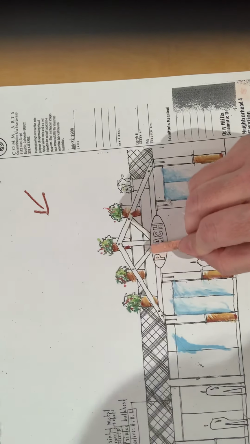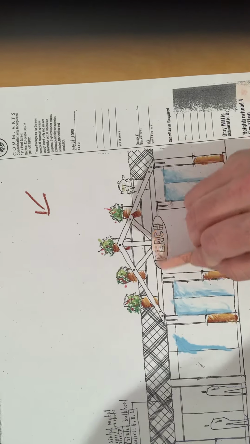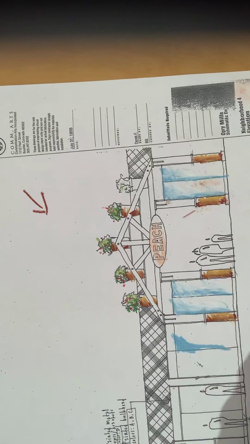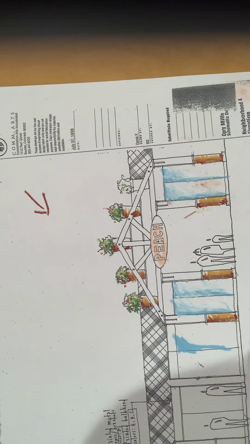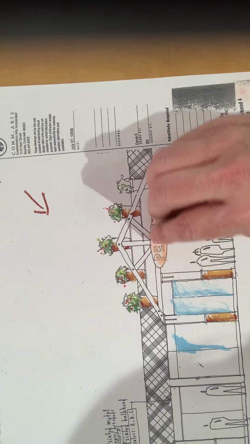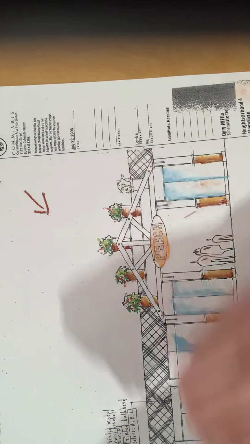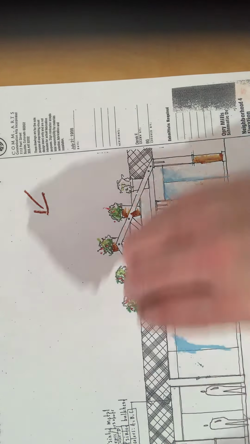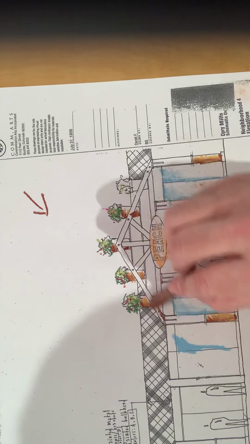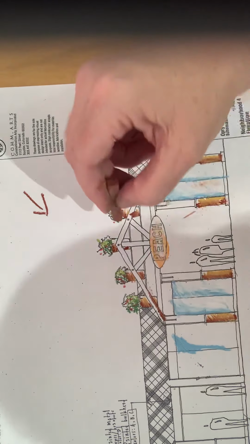With the signage, again, you don't really know what the material is. So we'll put some lights and some darks. Blend that in. Same thing with these beams. We're going to put dark on the underside.